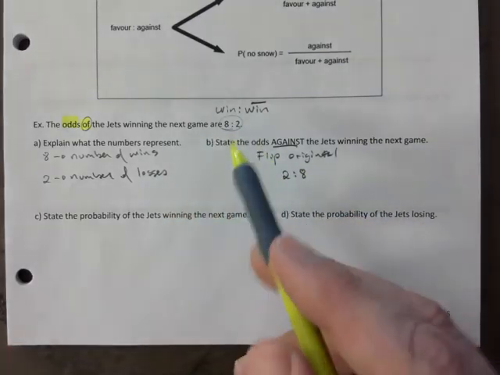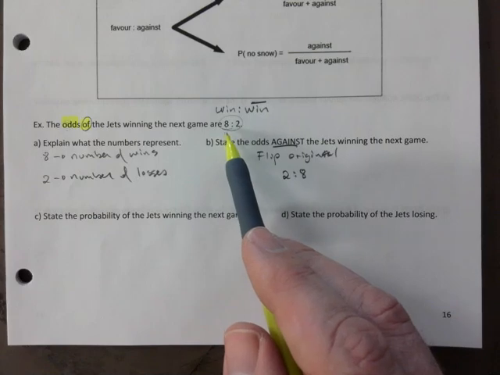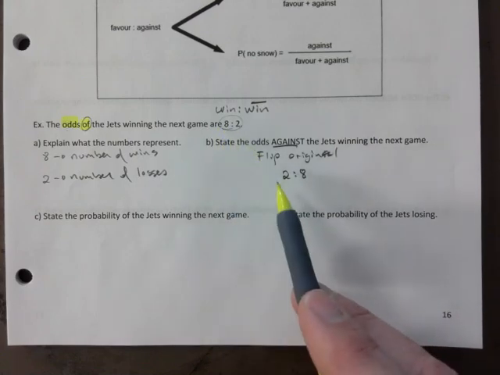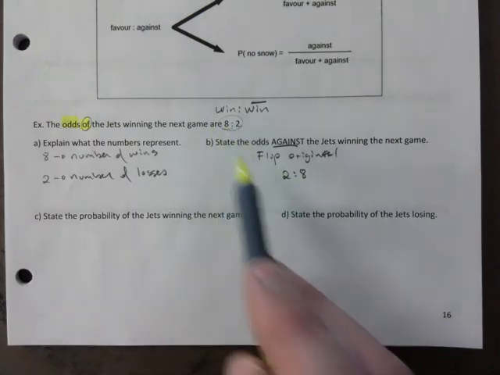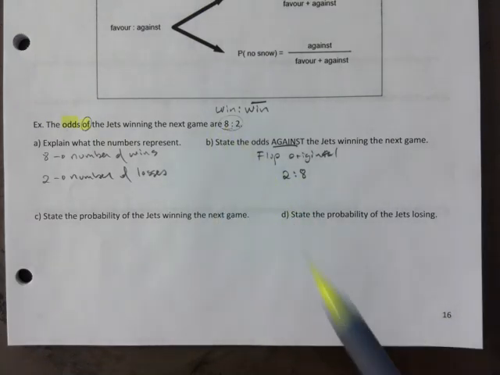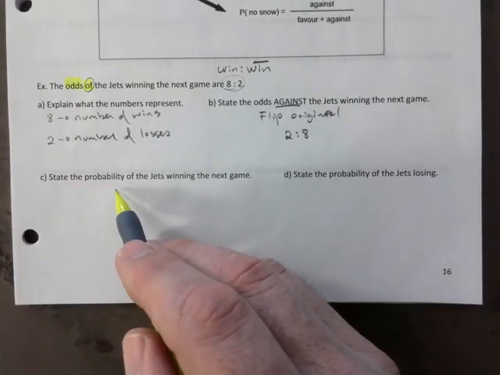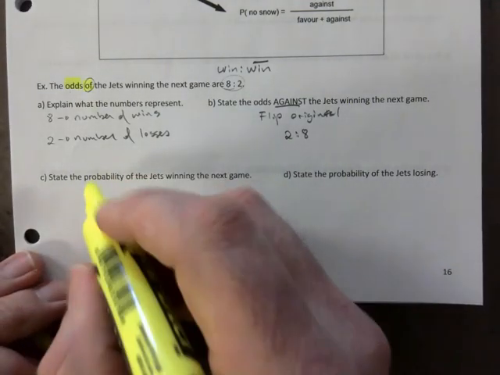Sometimes students, when I ask you to do this, they add, subtract, they do all kinds of fancy stuff. If you have the odds of, the odds against is just flipping it. That's all it is. And that is sometimes what we ask you to do. That's it. A lot of these questions can be answered in less than a minute. What about this? This is the skill I need you to make sure you understand. State the probability of the Jets winning.